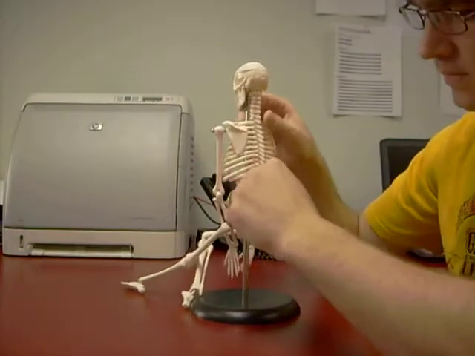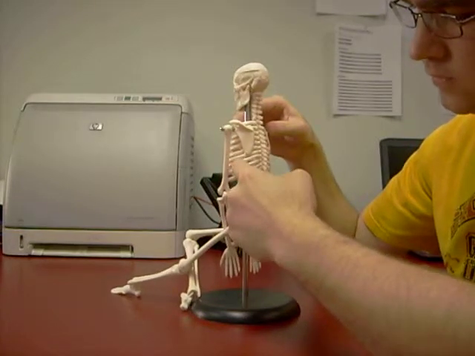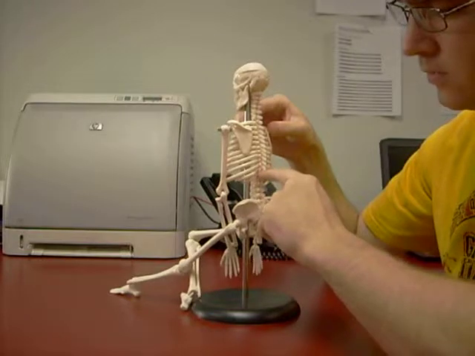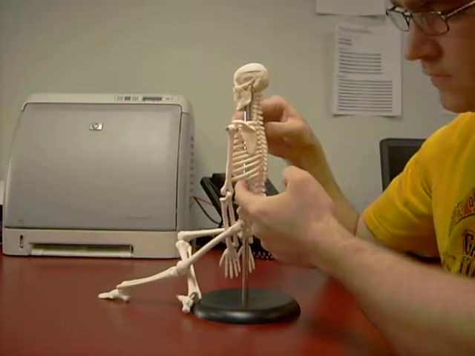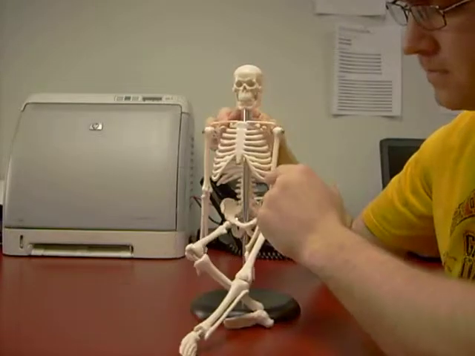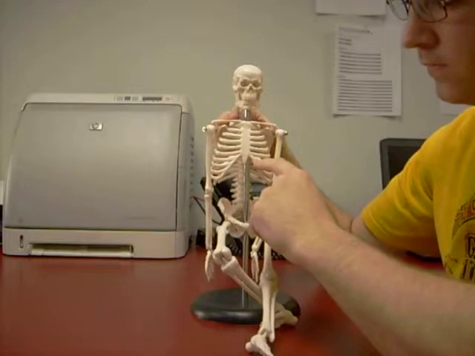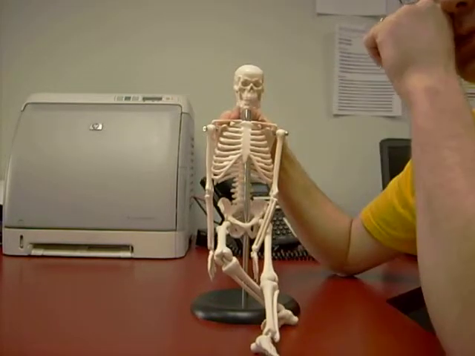And we also have ribs 11 and 12, which do not attach to any of the other ribs except for their vertebral processes. These are called the floating ribs.